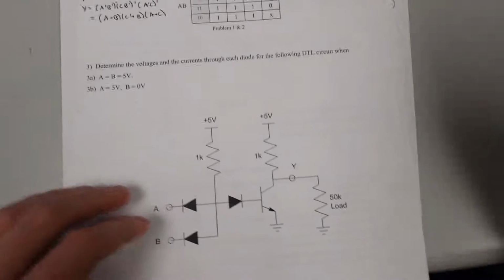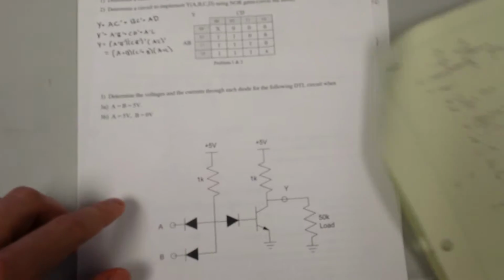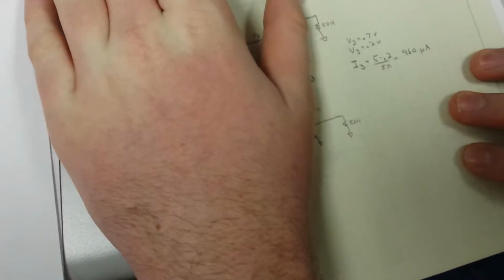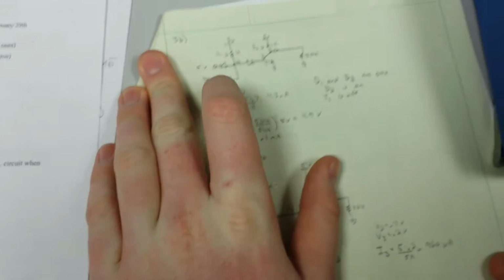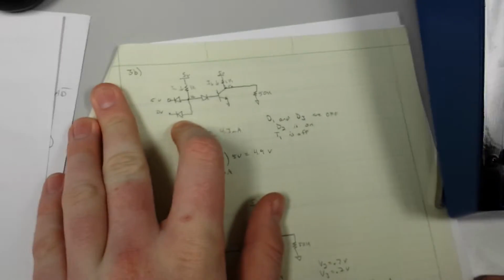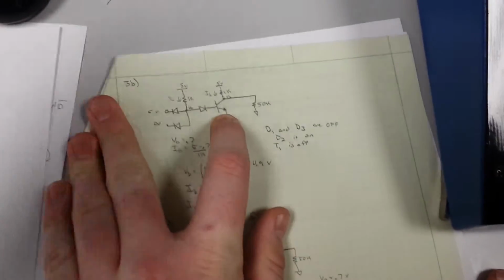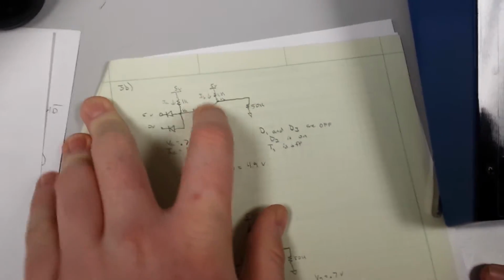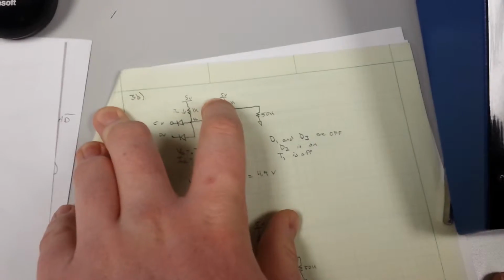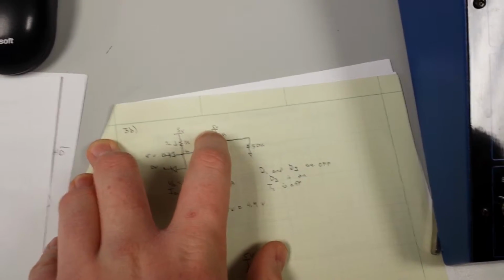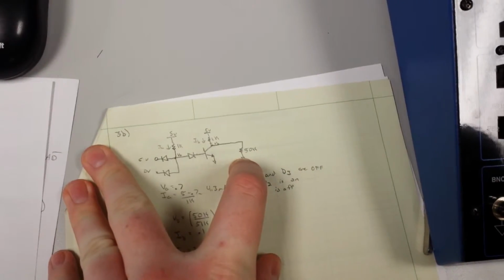So now going back to part B. Part B is given that our A here is 5 and our B is 0. So going to our calculations, now when it's 5 volts and 0 volts, this diode at 0 volts is on, making this node 0.7 volts. And that means that this diode and this transistor are both off. With this diode and this transistor off, the current from this source just goes straight to the load.